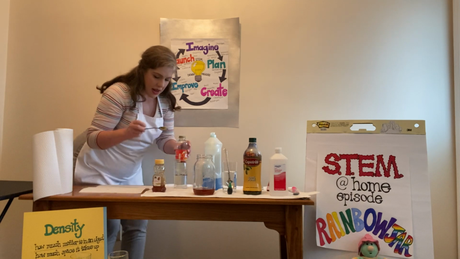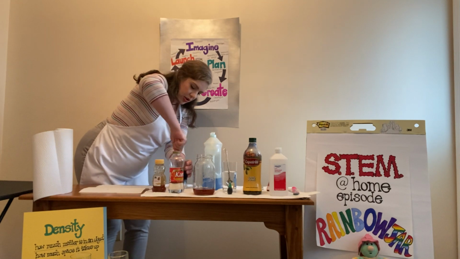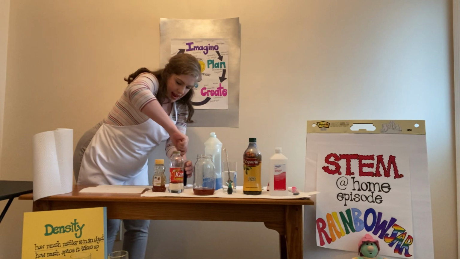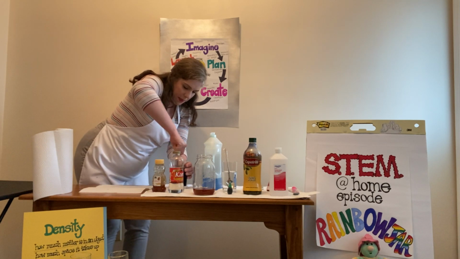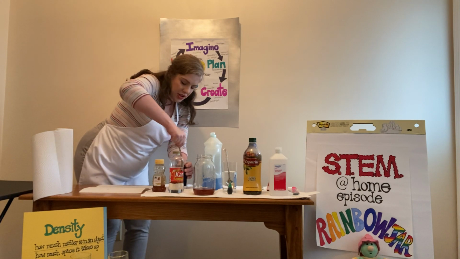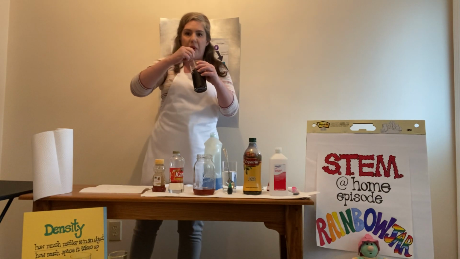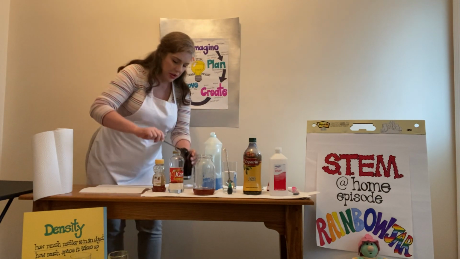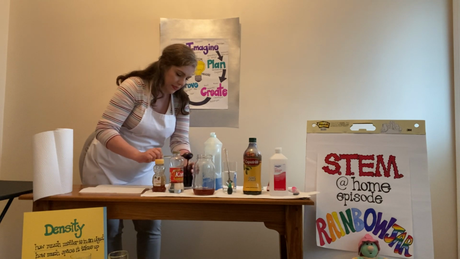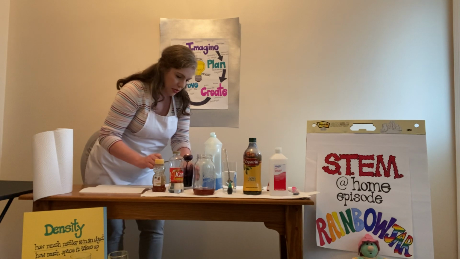All right, now I'm going to carefully stir up the blue and red into the corn syrup, and you'll watch it change color, and then voila, you have purple corn syrup. So the purple corn syrup is going to be the next layer in our rainbow jar.